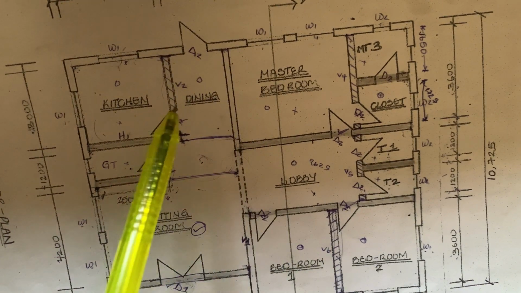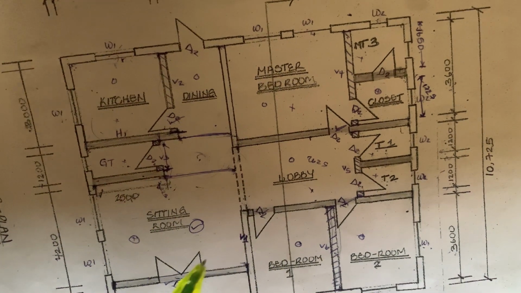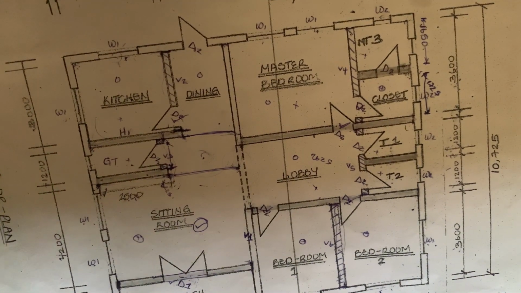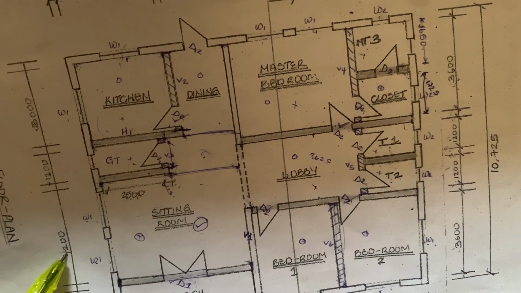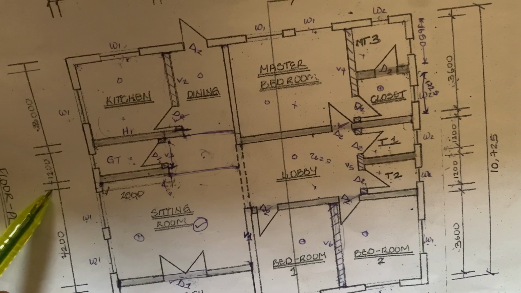So doing that, we've gotten the perimeter of this particular shape. Now, how do I get the length from here to here, which is not given? You go to your dimension and you derive it. I know that from here to here was given as 4,200, and then the thickness is 225.